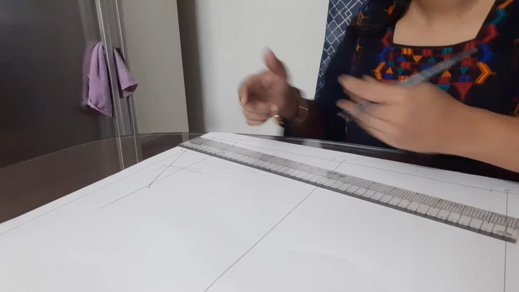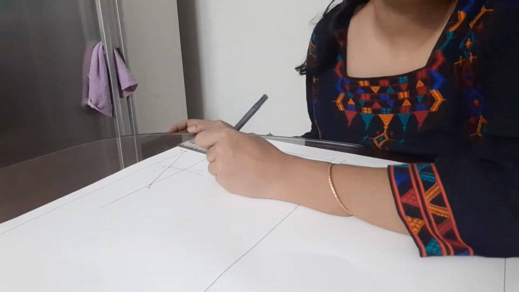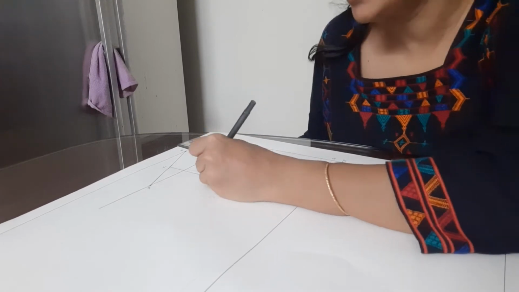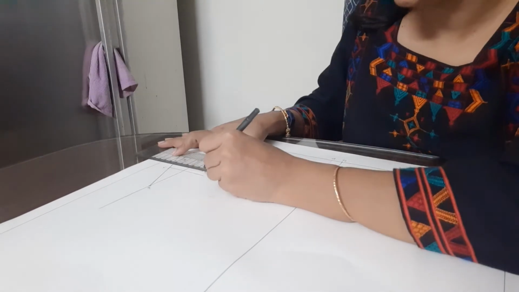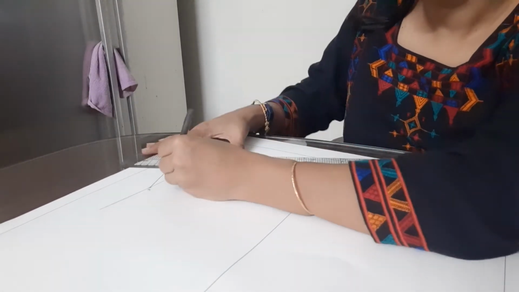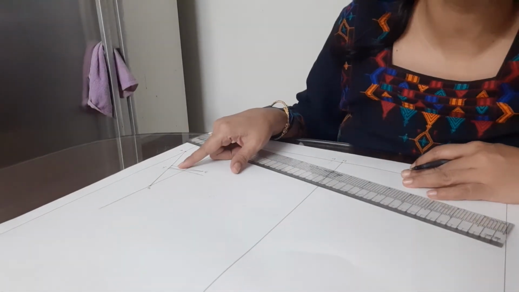Move inwards towards you from the point, and that point is 13. This is point 13. Join 13 to the 2 marks on either side of the dart, and that is your shoulder dart.